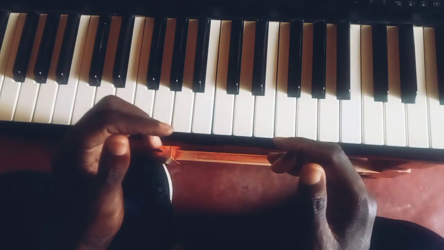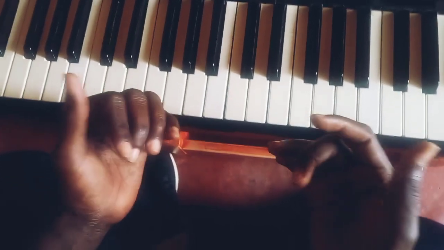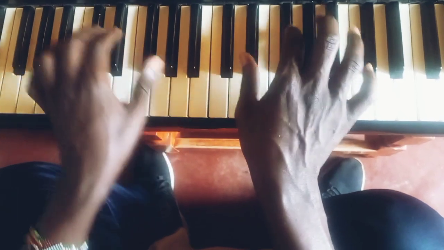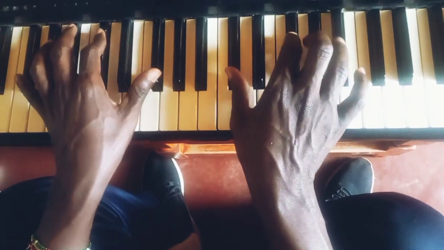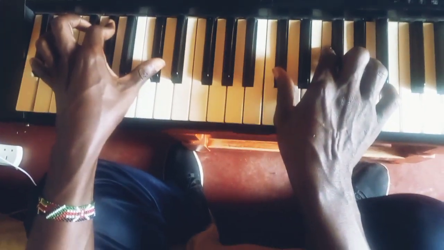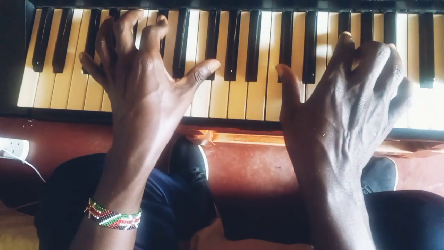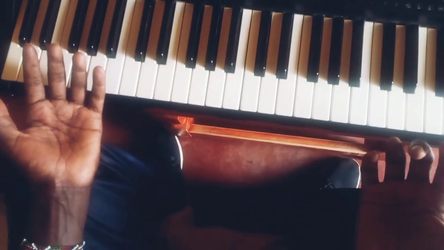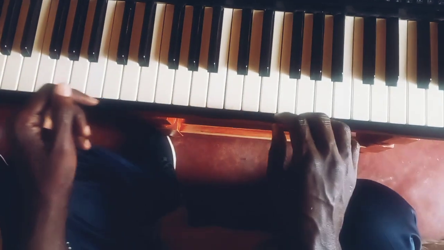I hope you are following what I'm trying to do. So we have found out that the progression is 4, then 1, then 5, 1. And we have already worked out our chord progression for this song. So we can just play it.